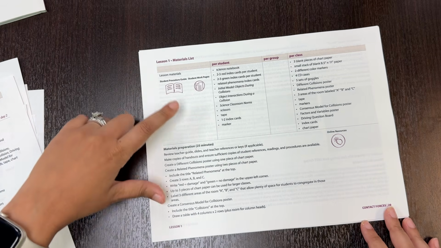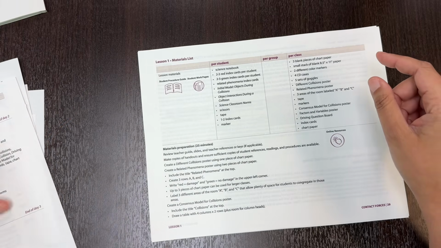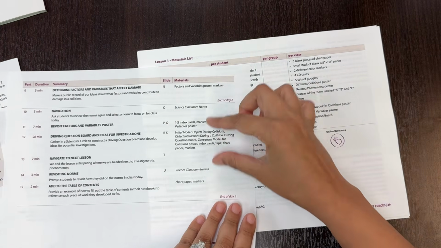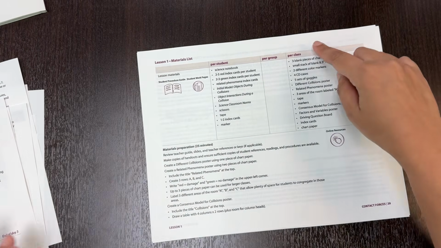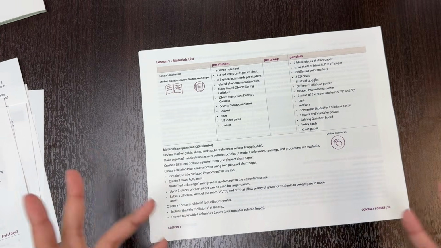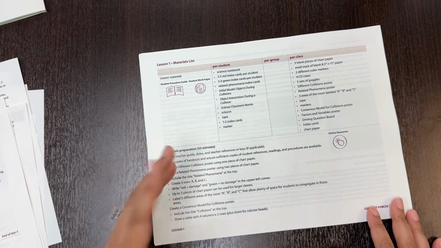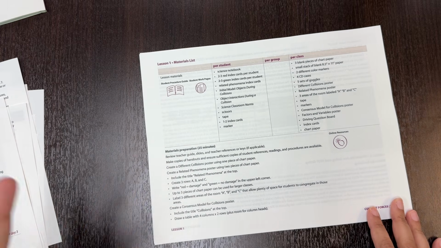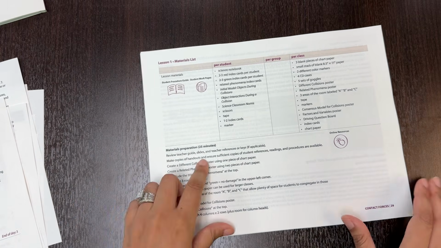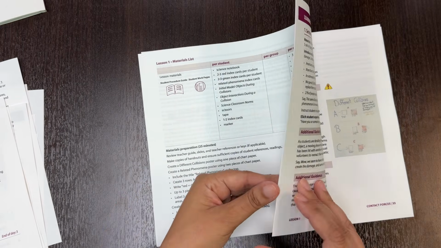Okay, so you have the material list in this format as well, so you don't have to look at it in little abbreviated portions per day. You can just get everything you need ahead of time for the entire lesson, and look at it from here. So material preparations, and it even tells you how long it will take you in theory to gather materials, and it also points out that there are online resources for that.